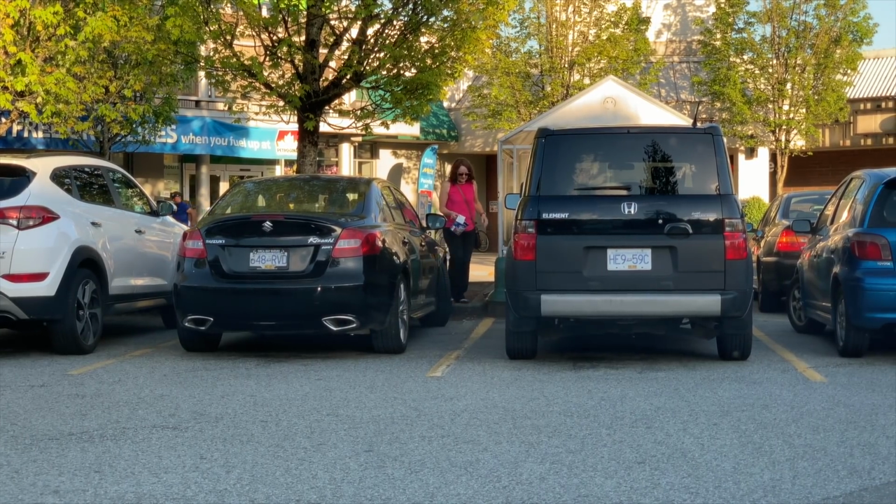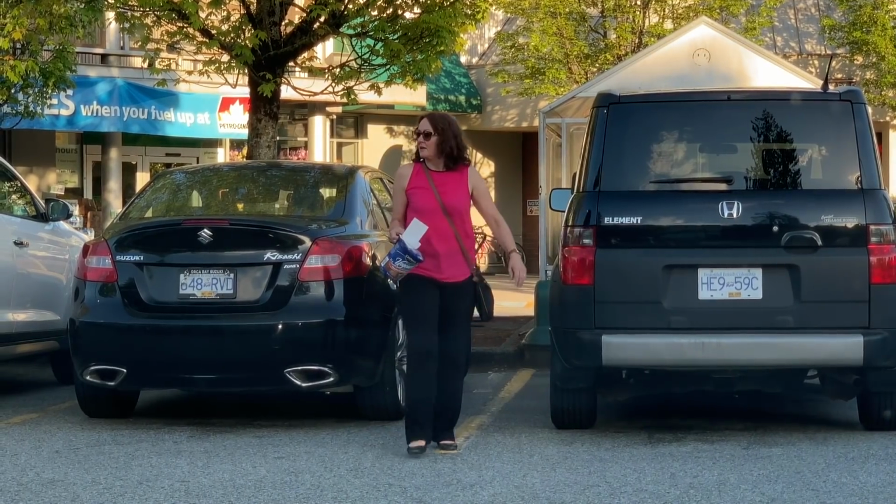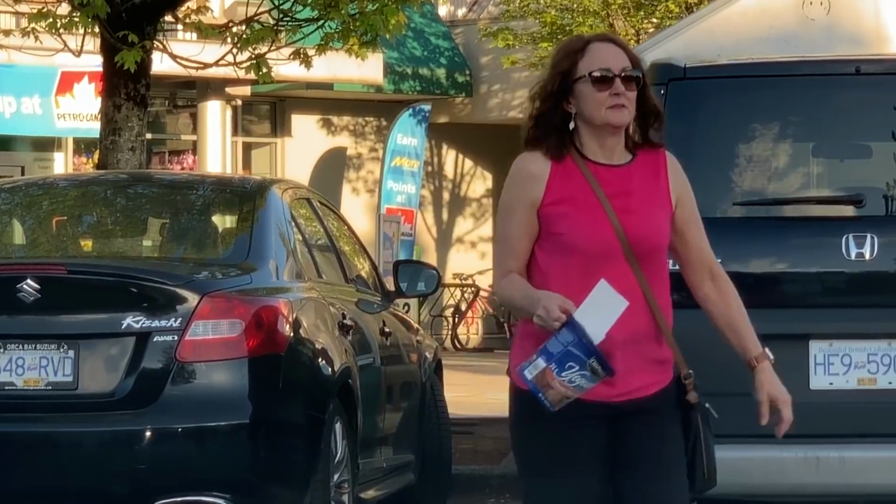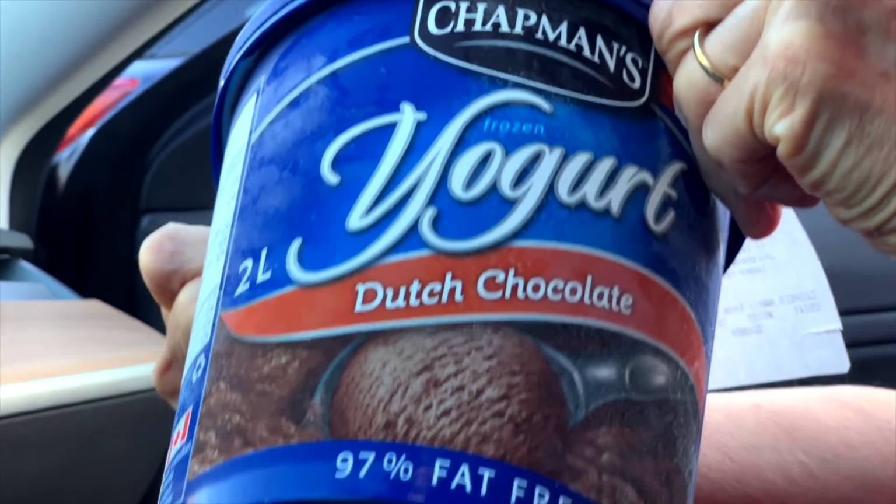And Janine makes her way through the cars. Only question that remains unanswered is, what flavor? Chocolate. Dutch chocolate.